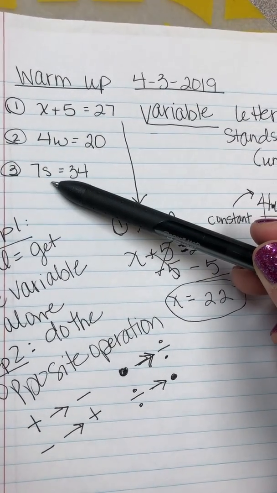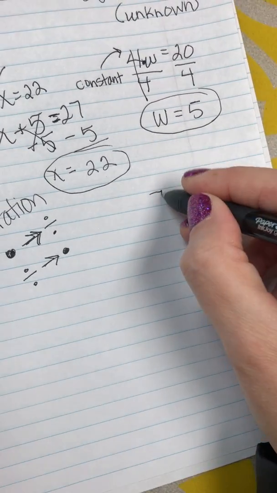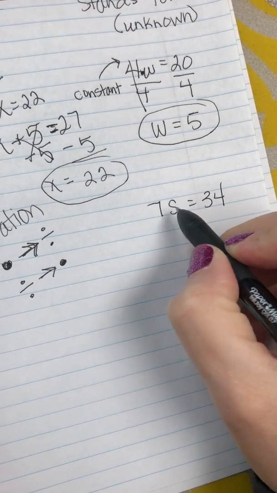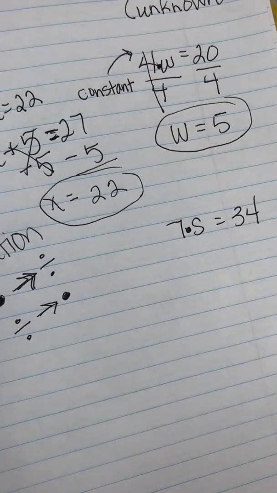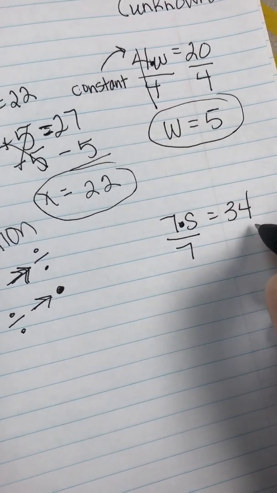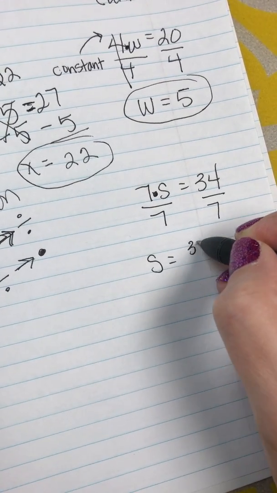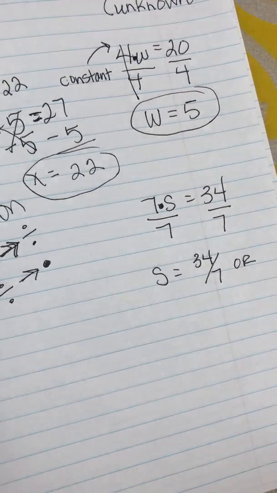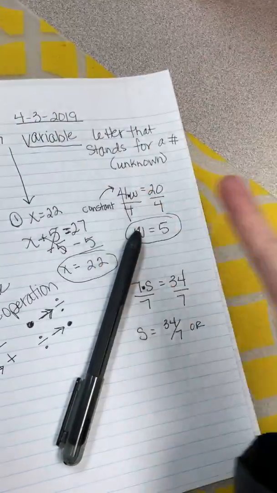There's not a whole number that when you multiply 7 by it, you get 34. So for number 3, 7S equals 34. Remember, the constant next to the variable means multiply. The opposite of multiply is divide. So divide by 7, divide by 7. So we have S equals 34 sevenths, or you could change it into a mixed number. How many 7s can I take out of there? 7, 14, 21, 28.